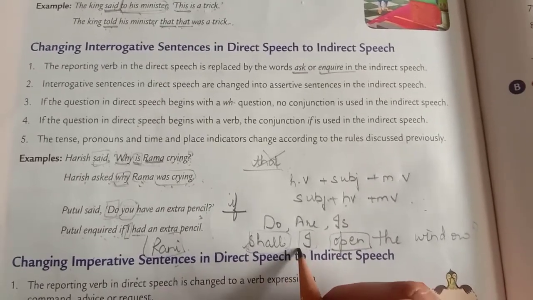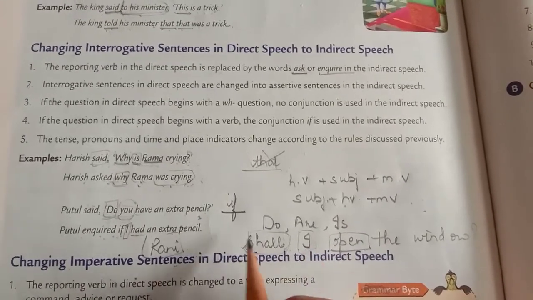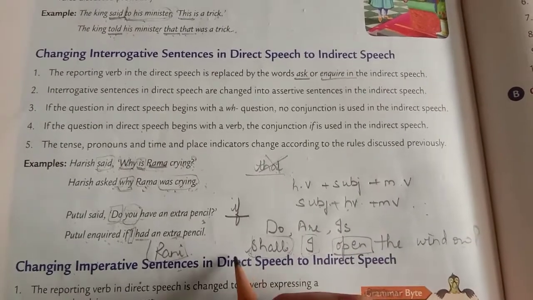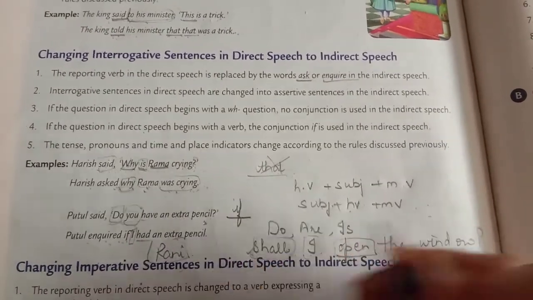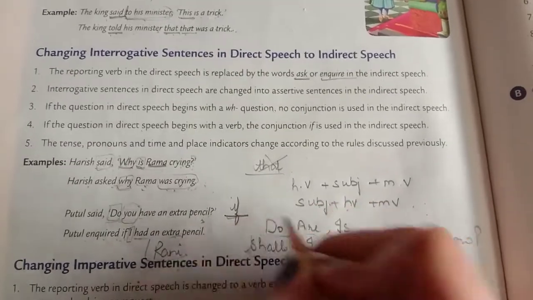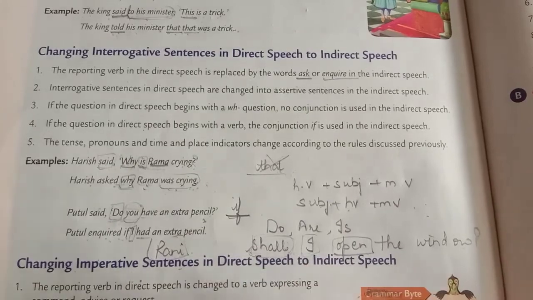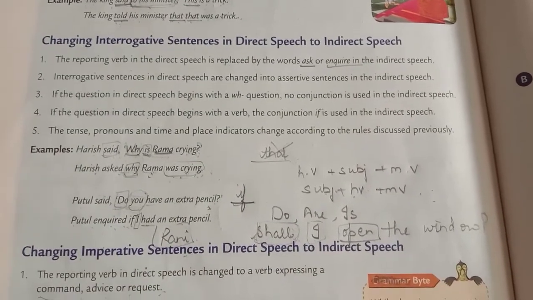So future tense sentence. So the only difference is in question sentences, we don't use the word that. Instead of it, we use the word if. And rest, all the rules have to be applied in the same ways. The tense rule, the pronoun rule, all of those rules.